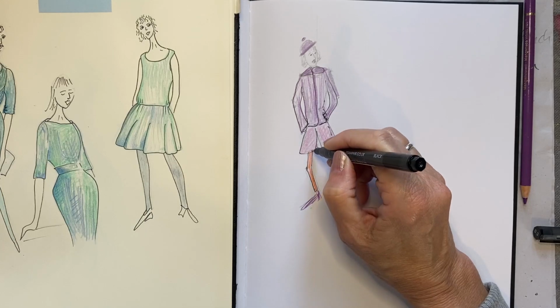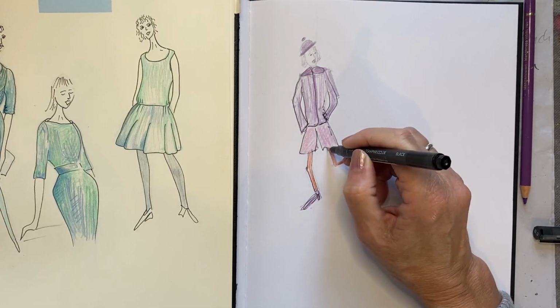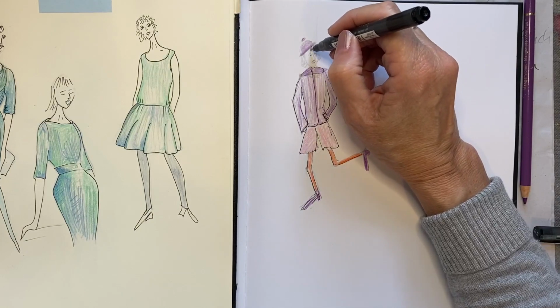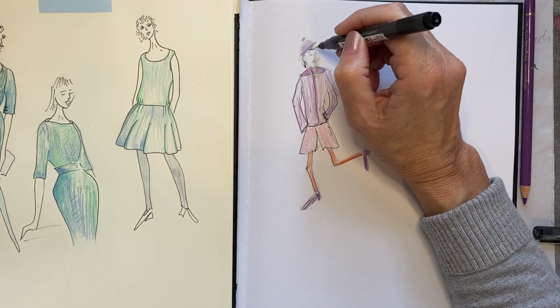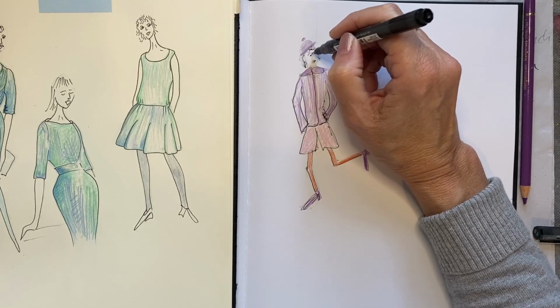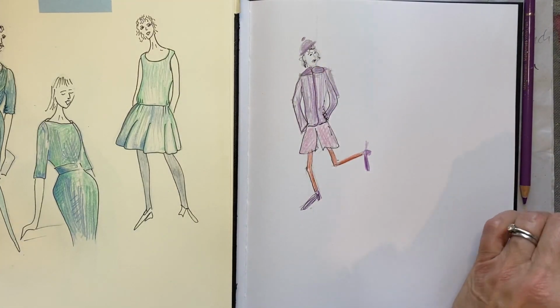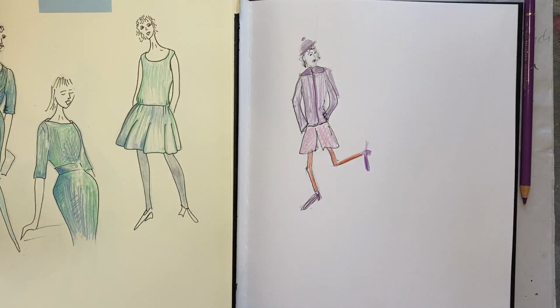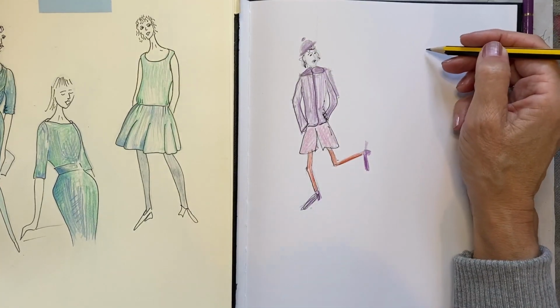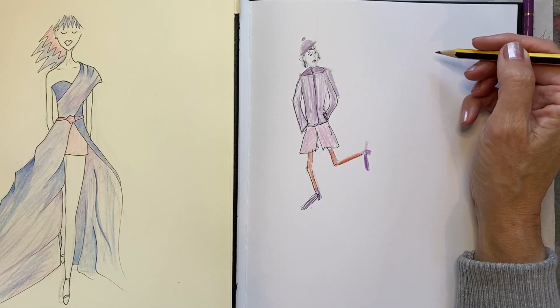See where that knee is. Coming this way. Now she's looking this way, so what is she looking at? I think she's going to be looking at another person. So we can add more to her expression and things like that.